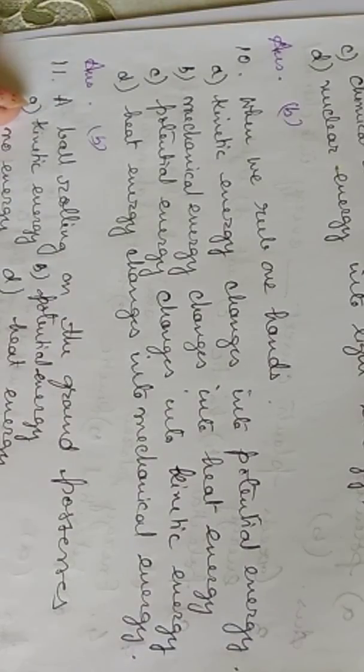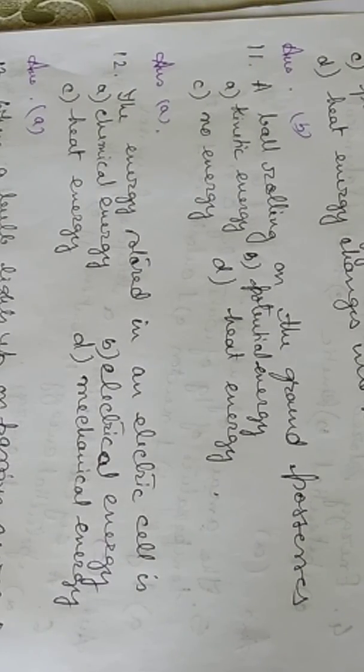A ball rolling on the ground possesses kinetic energy, potential energy, no energy or heat energy. Answer is kinetic energy. The energy stored in an electric cell is chemical energy, electrical energy, heat energy or mechanical energy. The answer is chemical energy.